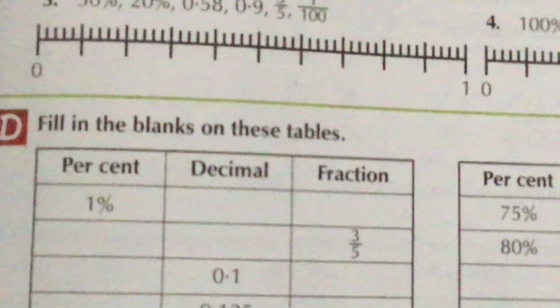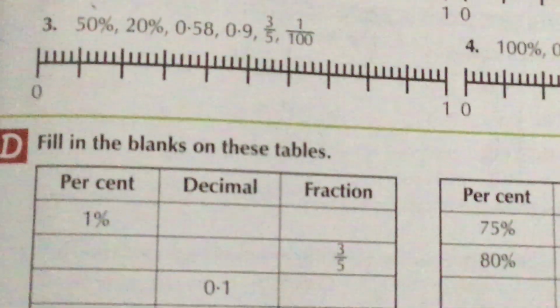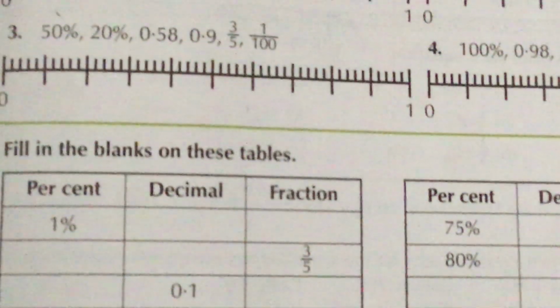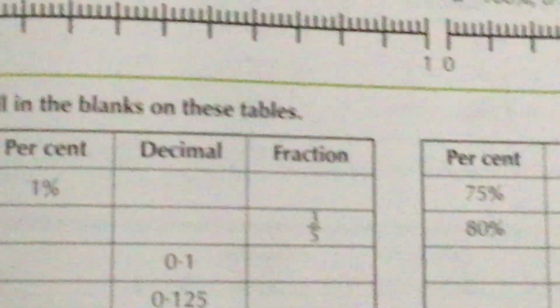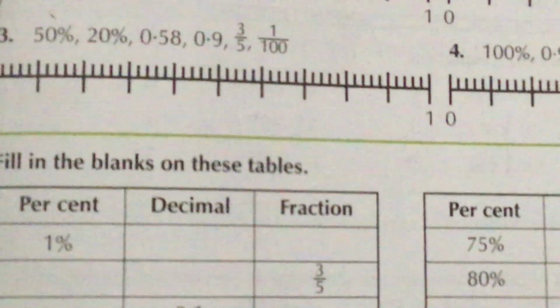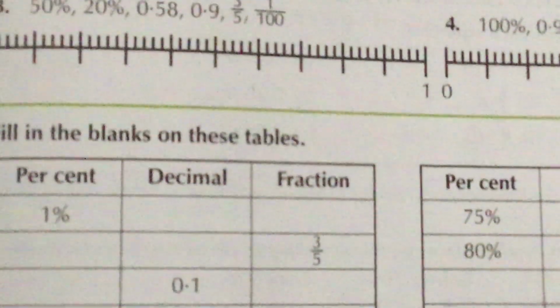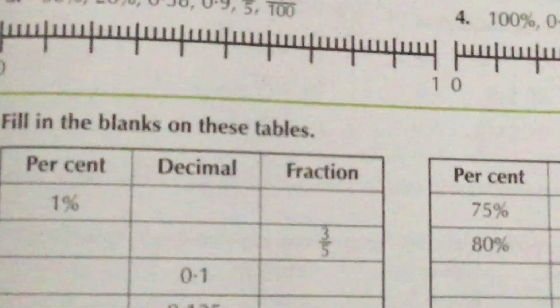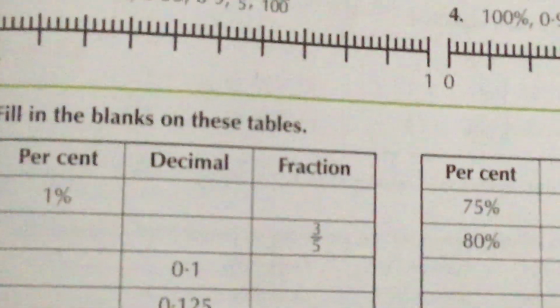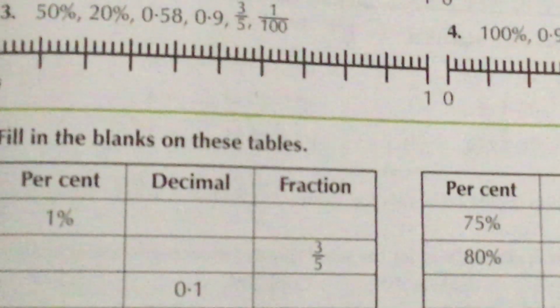Again, we have the decimal 0.1. 0.1 we know as a fraction is 1 over 10. There's one number after the decimal, so you're putting it over 10, 1/10. And 1/10 is 10%, because if you multiply 0.1 by 100 to change it to a percentage, you jump the decimal one place to get 10%.